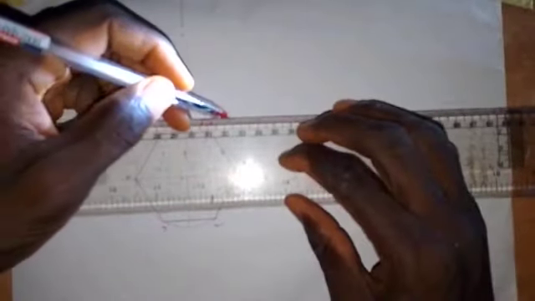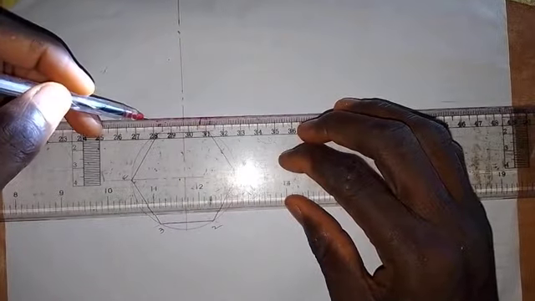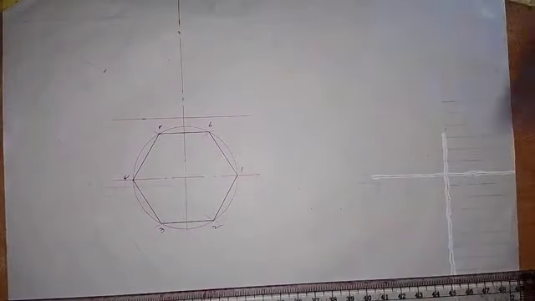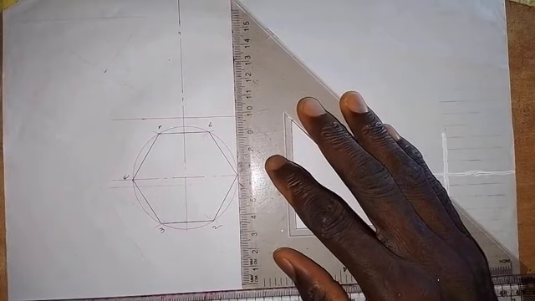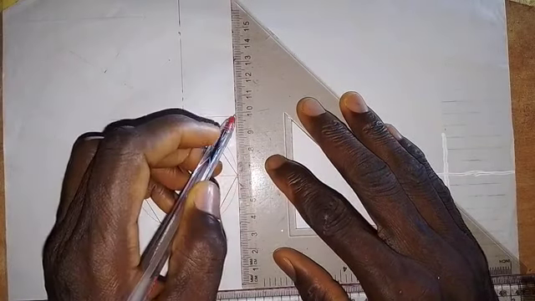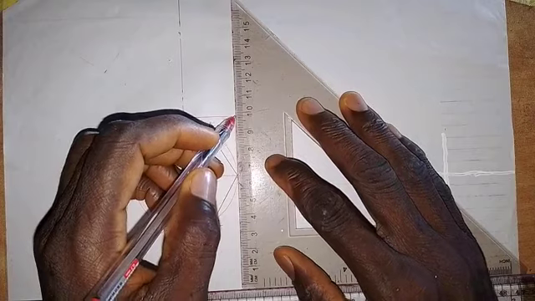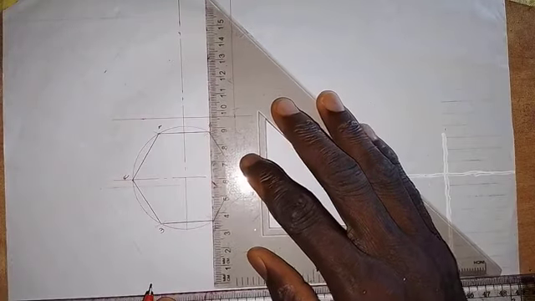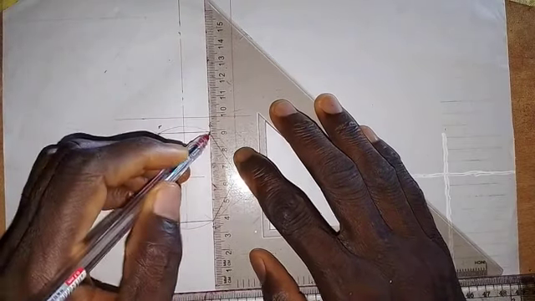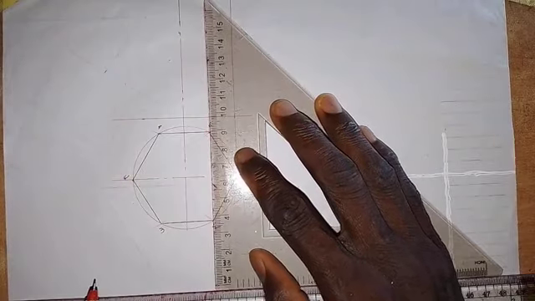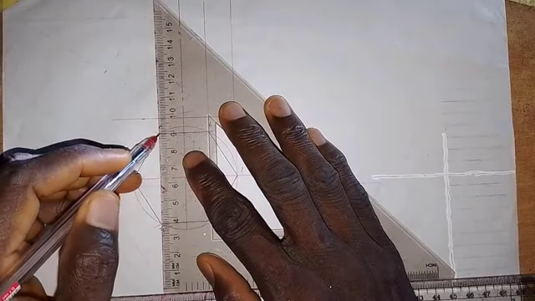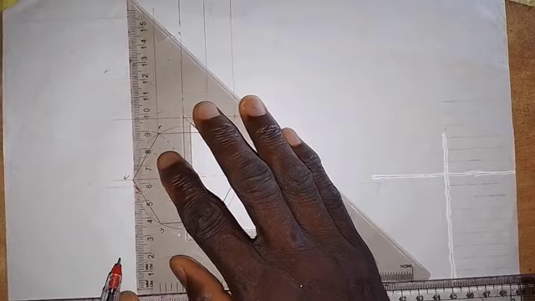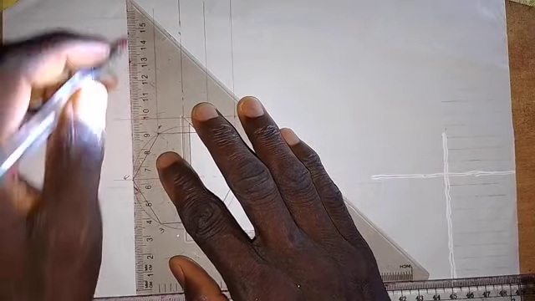Alright, so the next thing that we are going to do is come up a little bit and draw a horizontal line like this. Then we are going to draw a vertical line from this point to meet the horizontal line. I will take it up at once since it is a hexagonal prism. So we take this up, and from here we also take this up, and from here we also take this up like this.